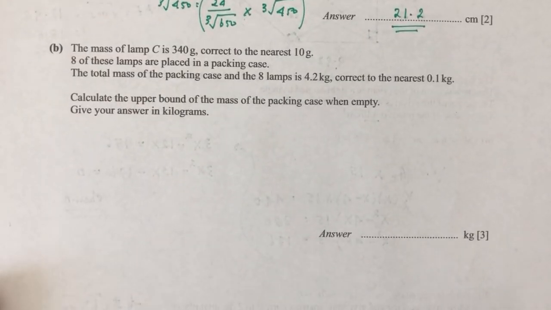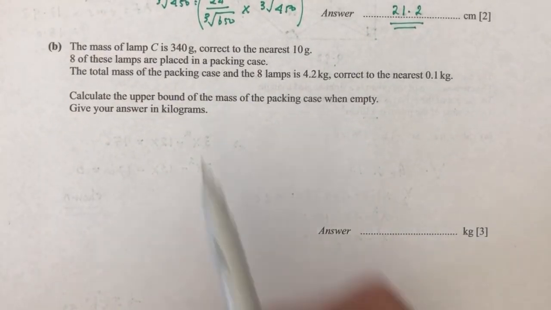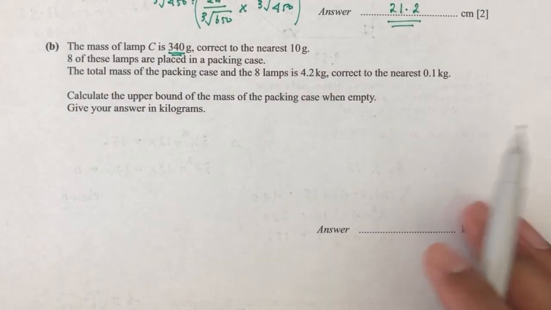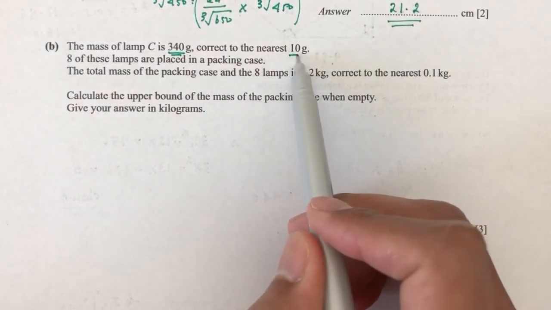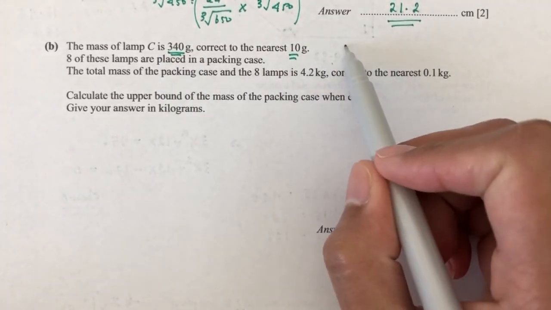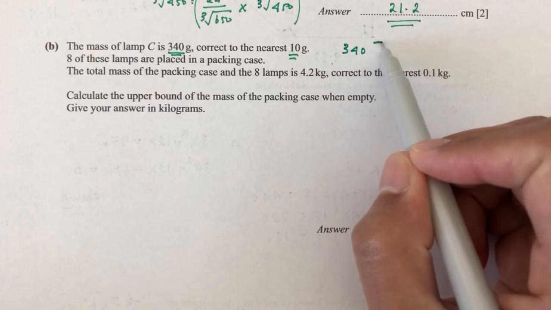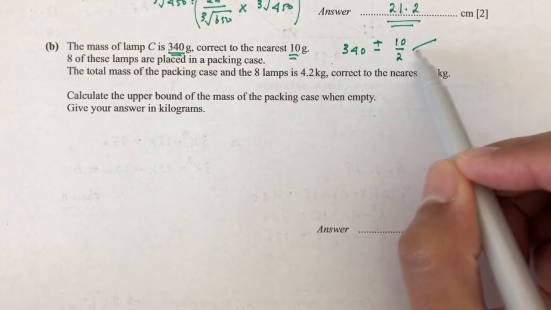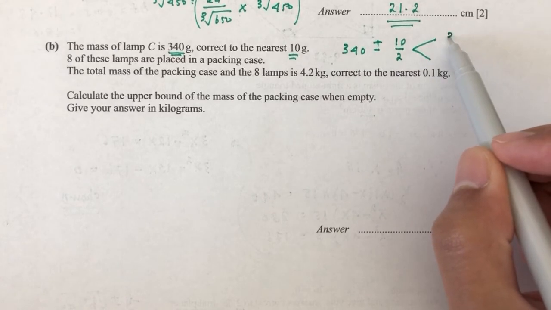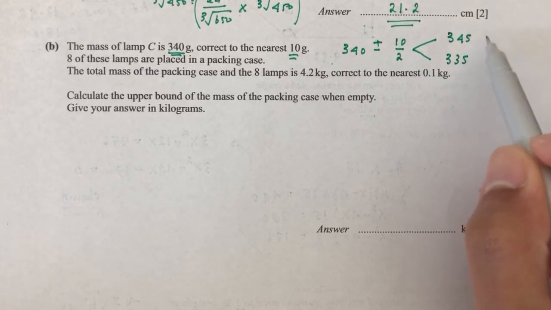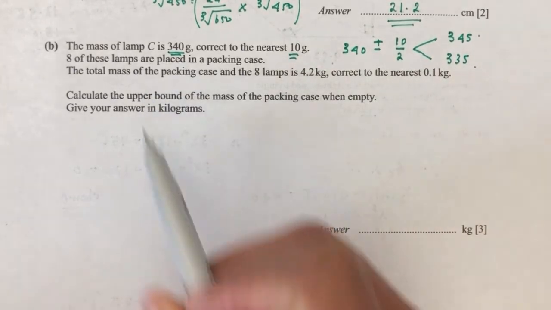Now moving on to part B. The mass of lamp C, so we have a third lamp C, is 340 grams, correct to the nearest 10th gram. So let's find the upper and lower bound of this lamp C. Measurement plus minus 10 divided by 2. So we have 345 and 335 as the upper and lower bound of this mass.